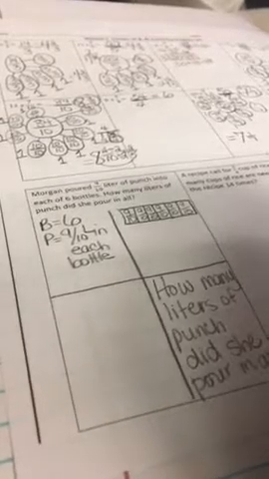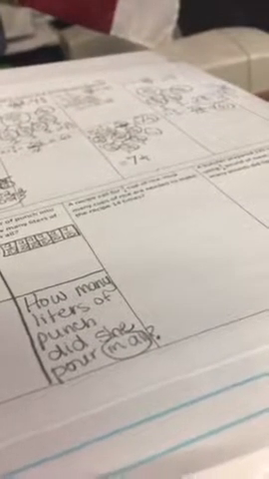Do you see any keywords there? In all. What does in all tell us? Joseph, you were on it today. In all tells us we're finding a total.